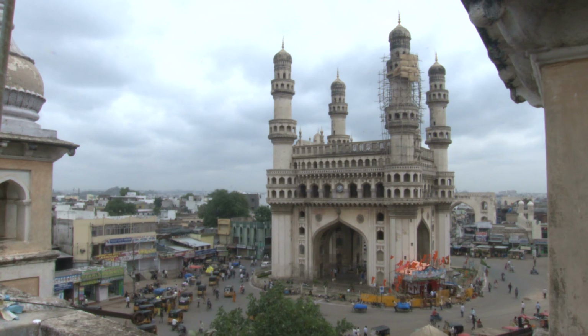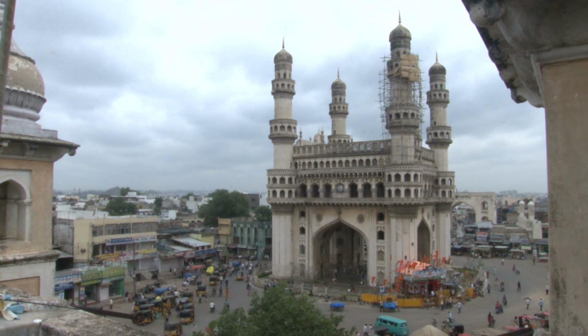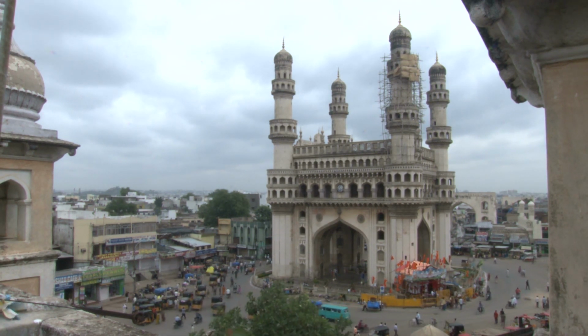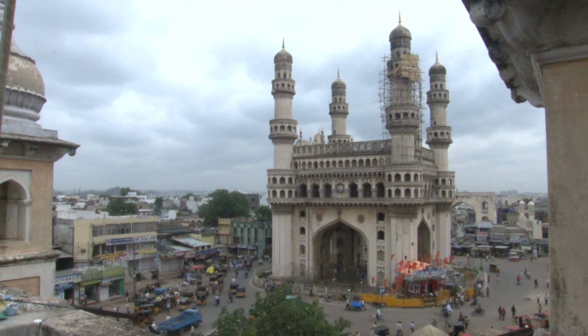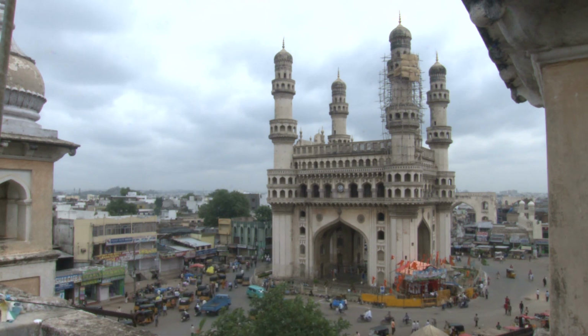Another historical monument in India, Hyderabad's Charminar, is also turning black because it is situated in a highly polluted area. The erosion of such heritage zones poses a grave concern.